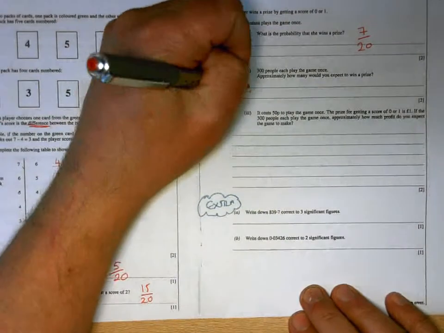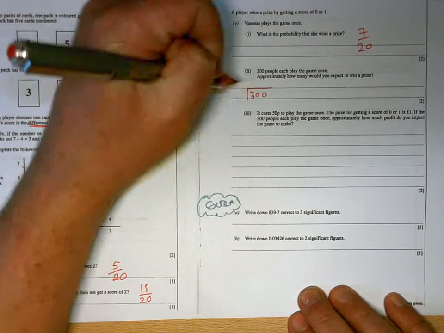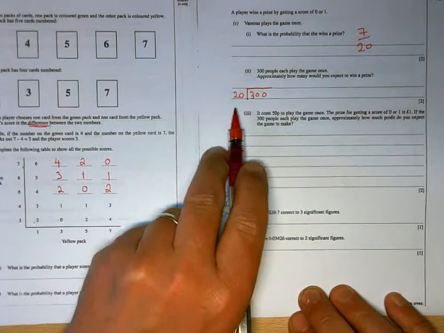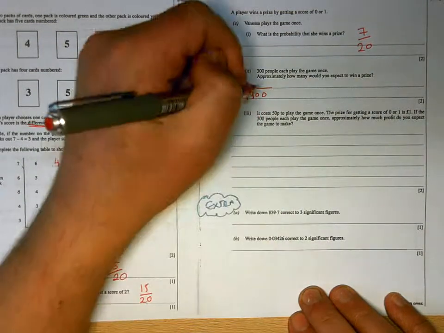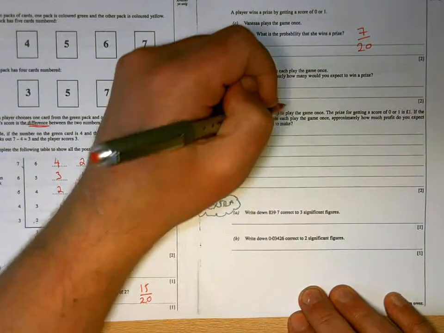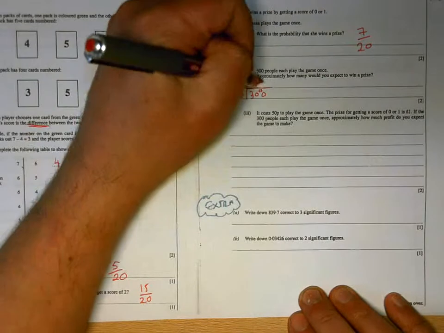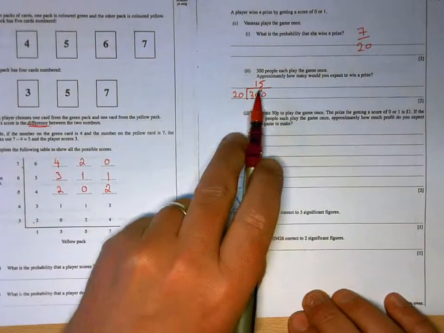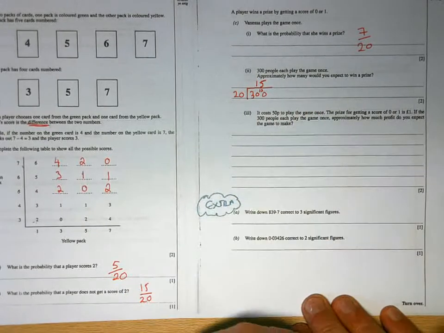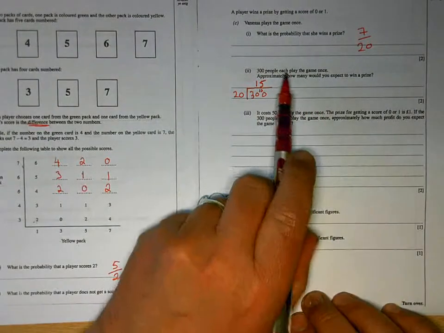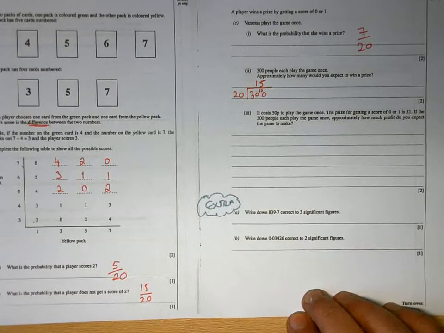So you need to do 300, and this will be on a non-calculator paper. So how many times does 20 go into 3? It doesn't. How many times does 20 go into 30? Once. Remainder 10. How many times does 20 go into 100? 5. So that means there are 15 blocks of 20 that have played the game, and in every one of those blocks, 7 win.